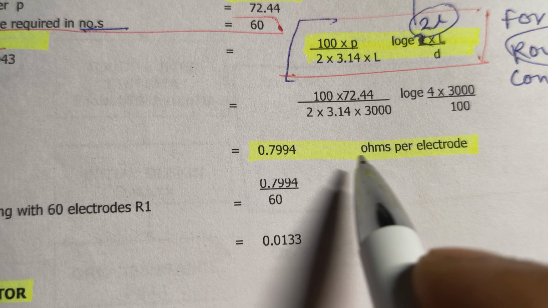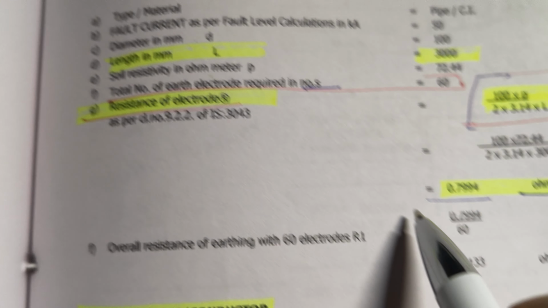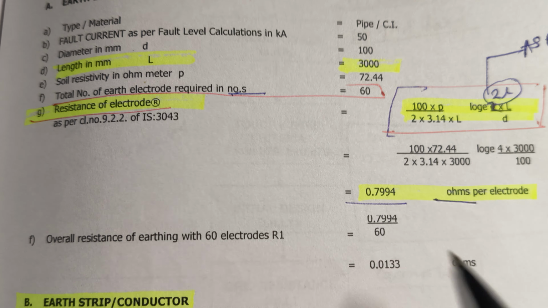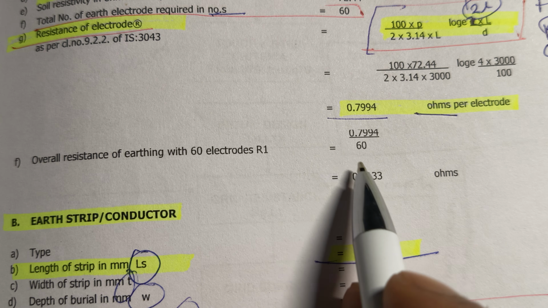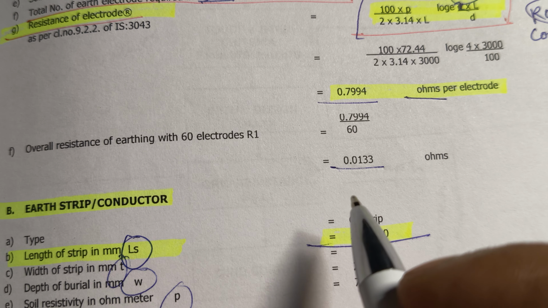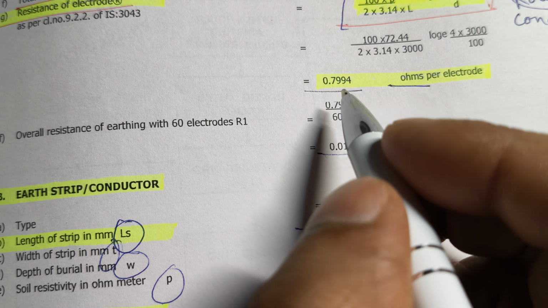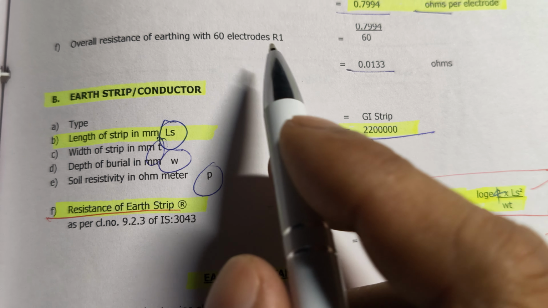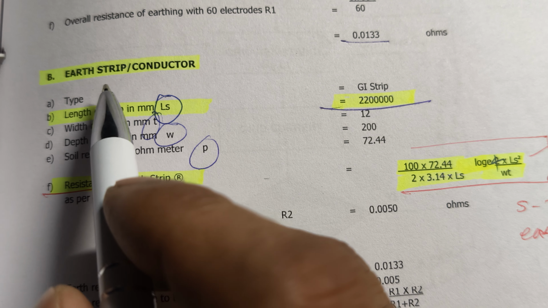The resistance in ohms is 0.7994. This is the single electrode resistance. So the overall resistance of the 60 electrodes will be 0.0133. So this single earth electrode resistance is divided by 60, since these are connected in parallel.